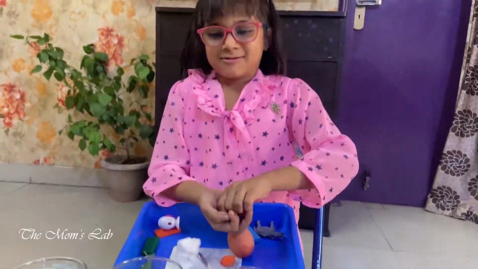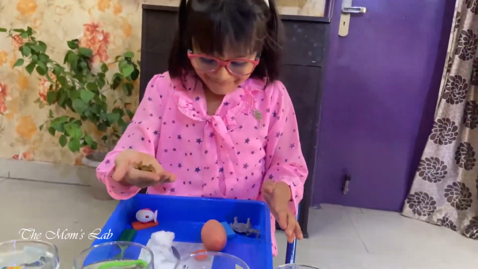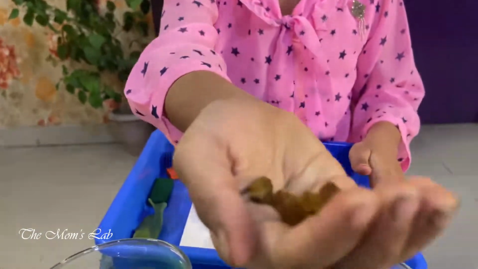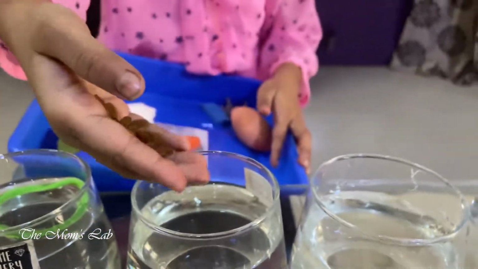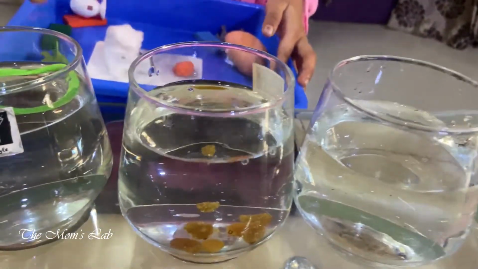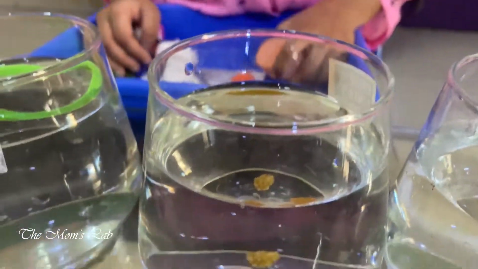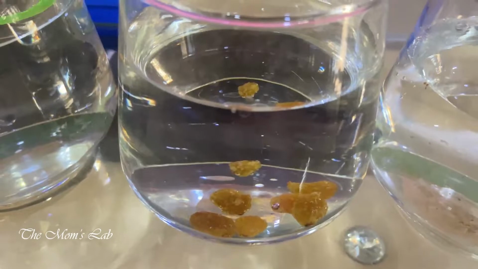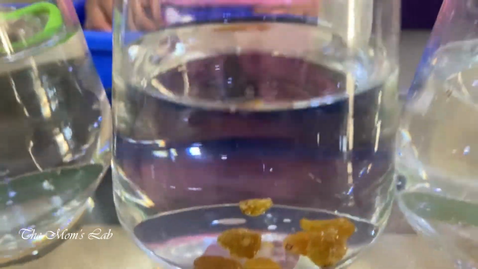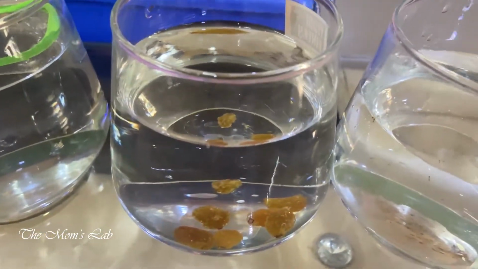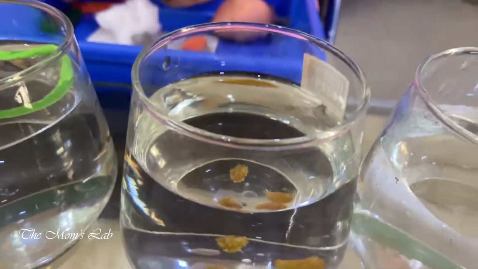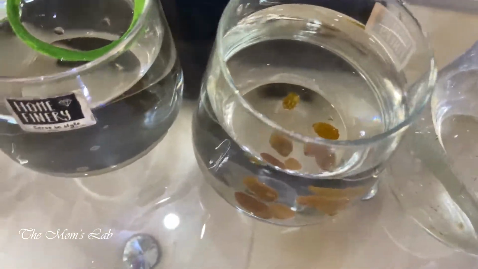Now, try another thing. What is this? Show me. Raisin. Oh, raisins. Okay, let me check. They are floating and sinking too. The good quality raisins are at the bottom and the bad quality raisins are at the top.